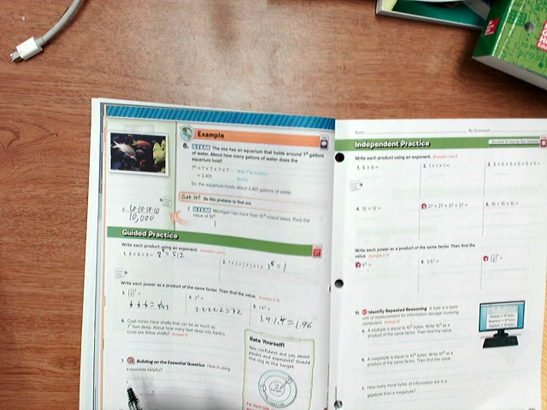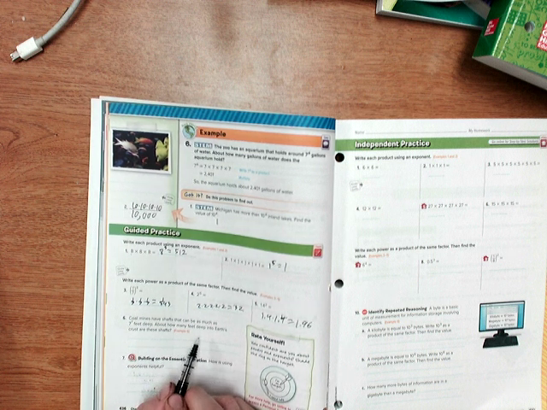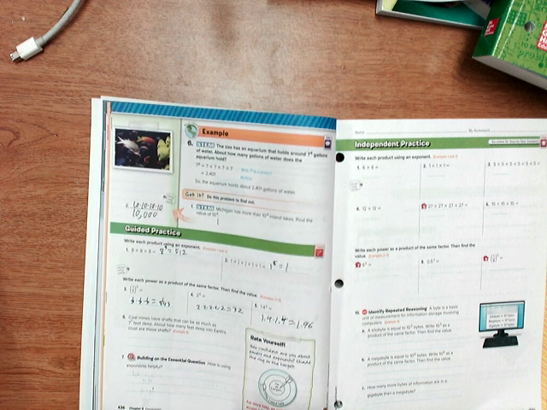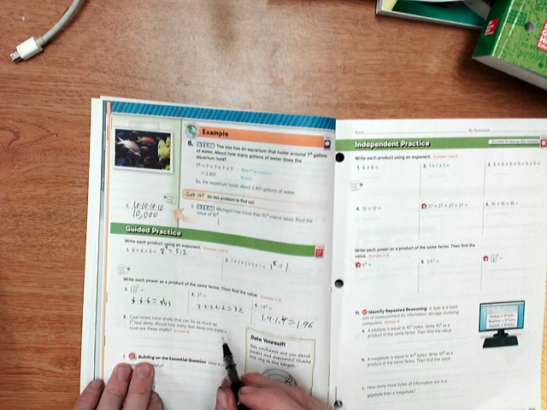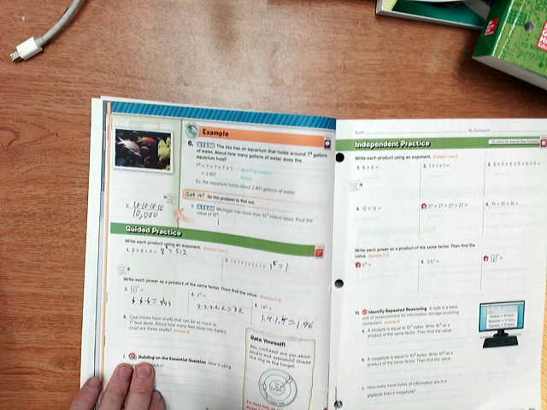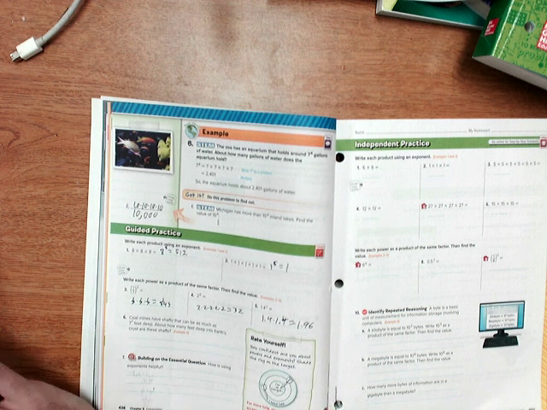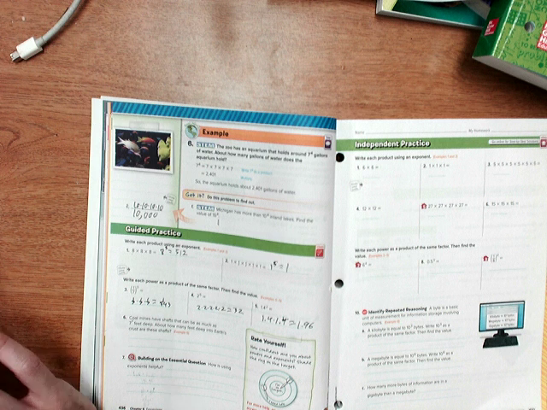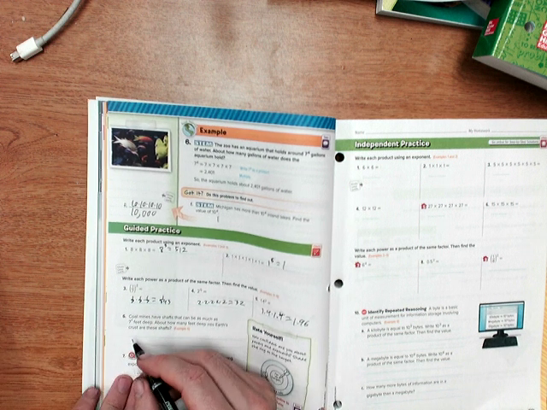Coal mines have shafts that can be as much as 7 to the 3rd feet deep. How many feet deep into Earth's crust are the shafts? Didn't we just figure out 7 to the 3rd? No, we figured out 7 to the 4th. 49 times 7, 343. Oh, I did. It's right up there.